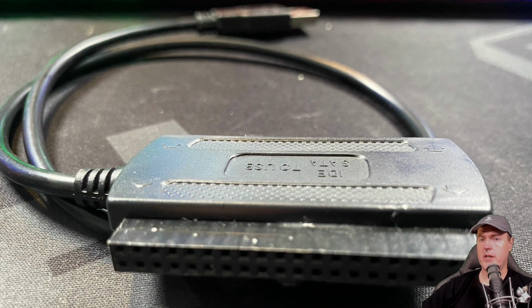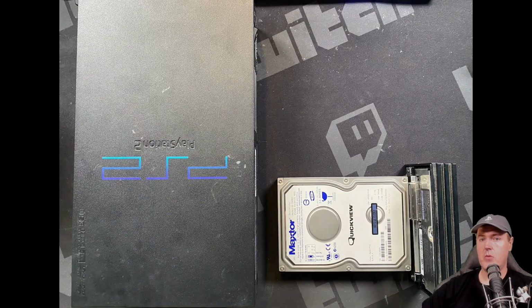And here is just another shot of the IDE or SATA to USB adapter. Again, you can get these on Amazon or a number of different places for pretty cheap. And then finally, when it's all put together, you basically put the hard disk drive onto the network adapter and then just push it directly into the back of the PlayStation 2.